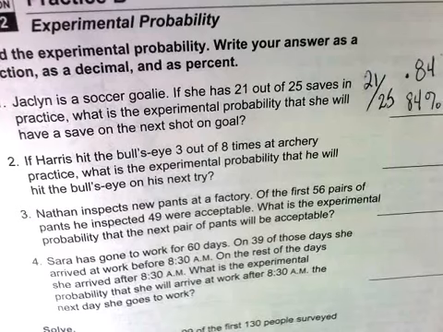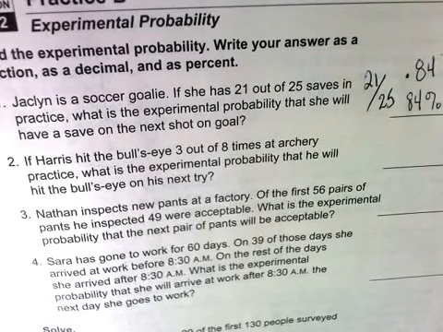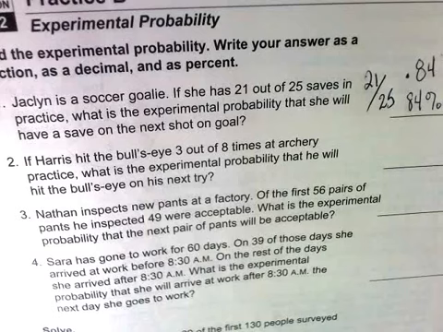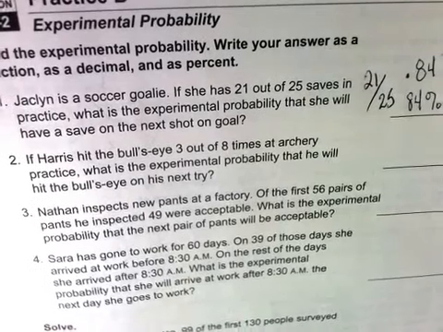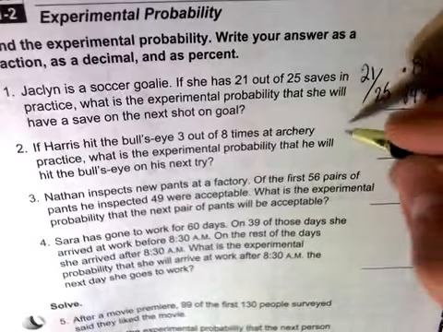Let's try that again. If Harris hits the bullseye 3 out of 8 times at archery practice, what is the experimental probability that he will hit the bullseye on the next try? So, if he's hit the bullseye 3 out of 8 times, then the probability of him hitting the bullseye in the next go-around is 3 out of 8.